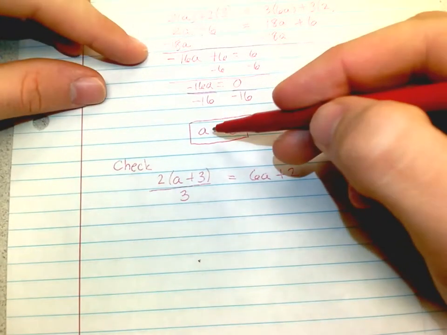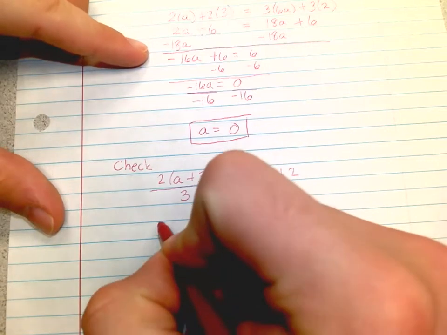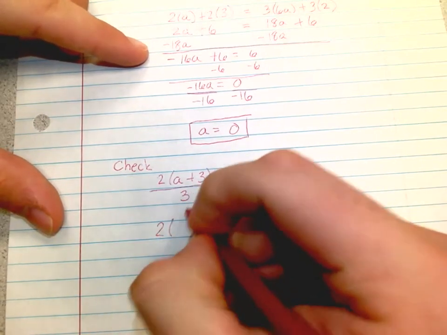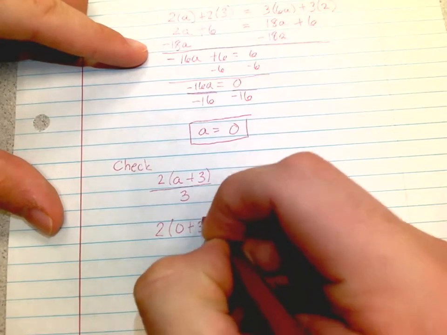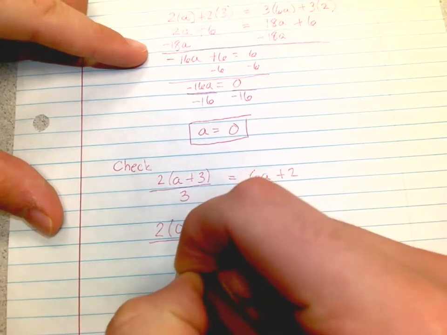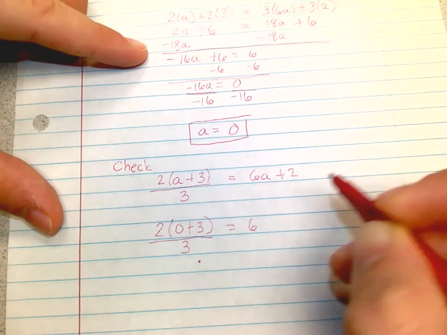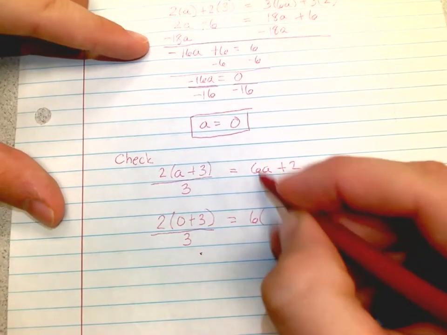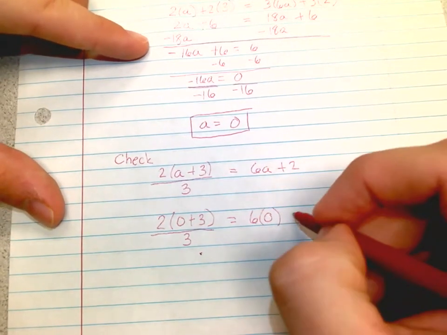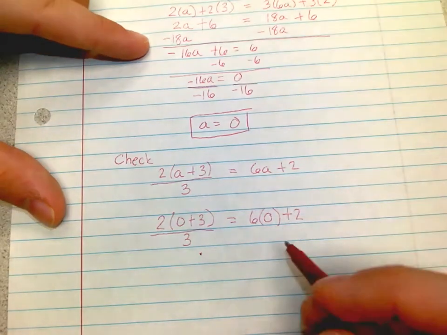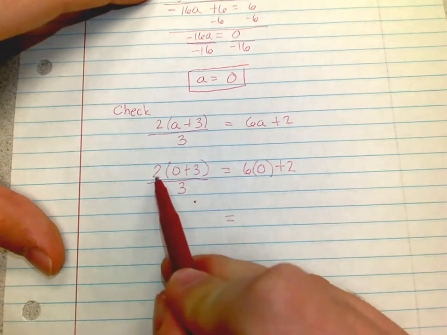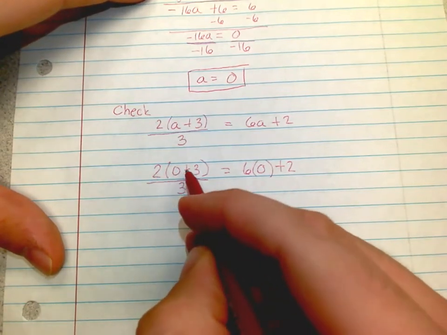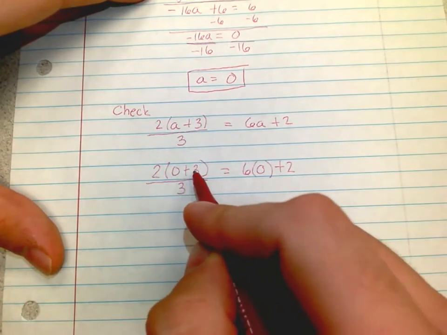So everywhere we see an a, let's put a 0 in its place. So 2 times the quantity, let's plug a 0 in for a, plus 3, all that's going to be over 3, equals 6 times 0, because a is equal to 0, plus 2. Just keep simplifying. We're doing great so far. So what's going to happen here? Well, it's just going to be 3, because 0 plus 3 is 3.